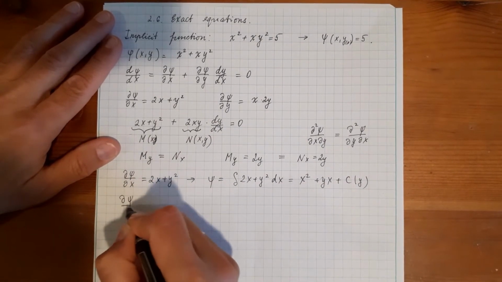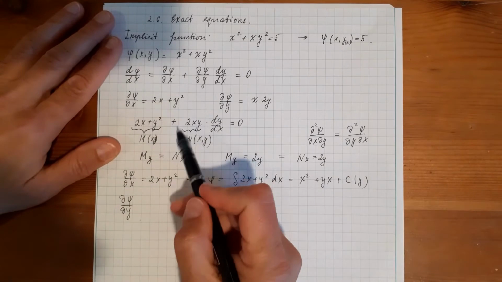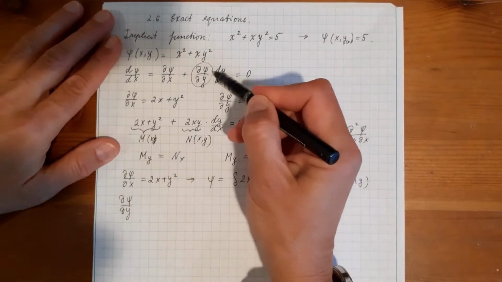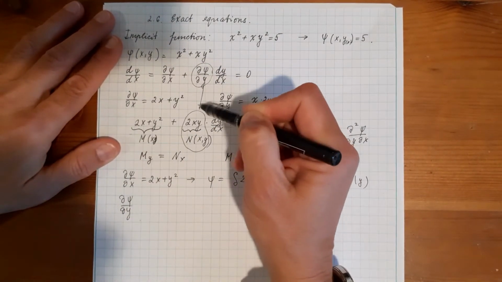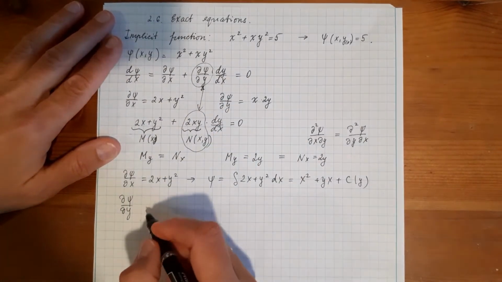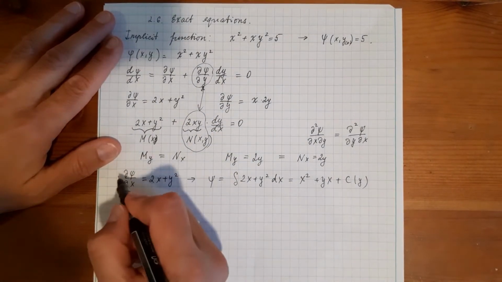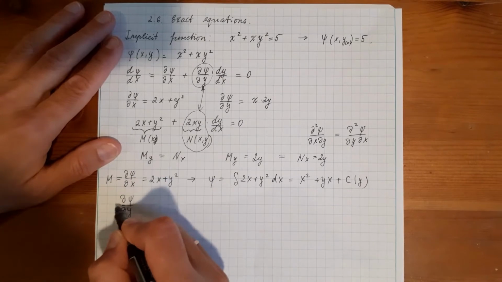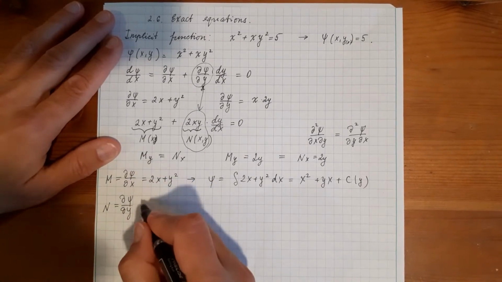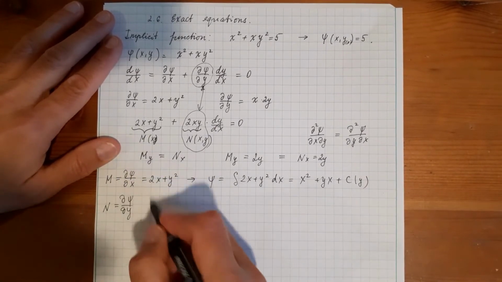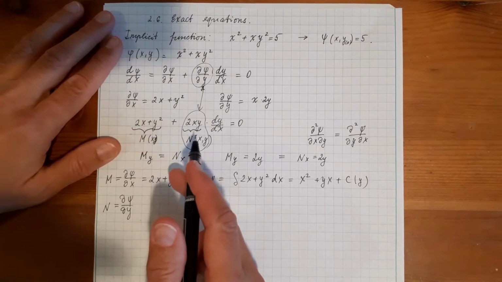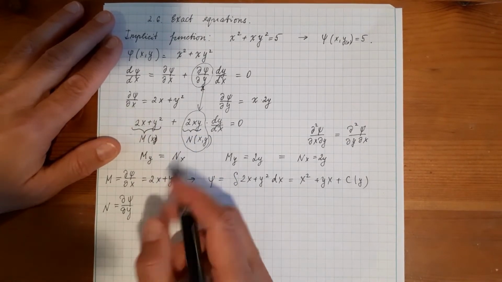Now, d phi dy. What is d phi dy? This is d phi dy. I'm going to put over here m and over here n. In the book, they like to name it m and n, but for the beginning, it's nice to understand actually what they are.